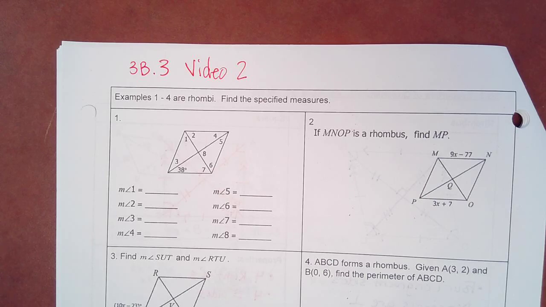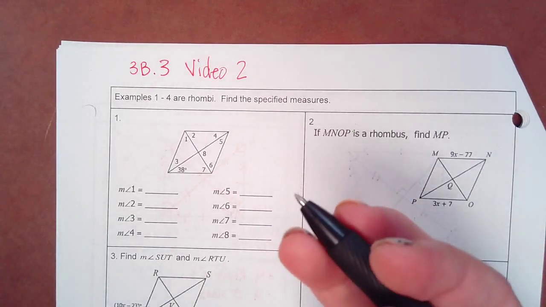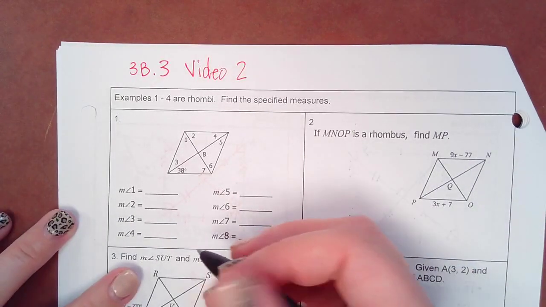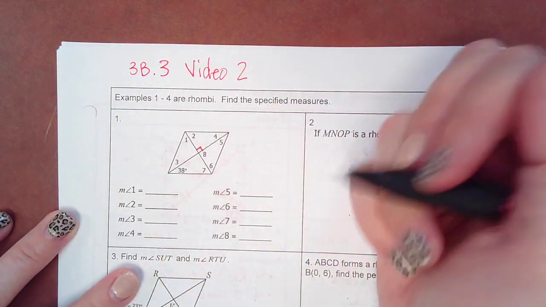Okay, 3B, day 3, video 2 here. The first 4 examples are rhombi. So each is a rhombus. Find the specific measures. In a rhombus, I know that the diagonals are congruent and the diagonals bisect the angles. I also know that the diagonals are perpendicular.